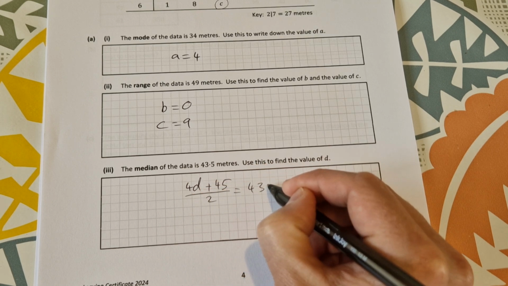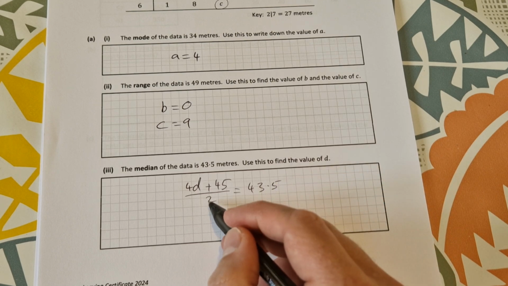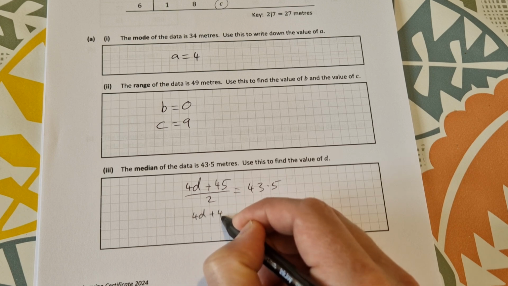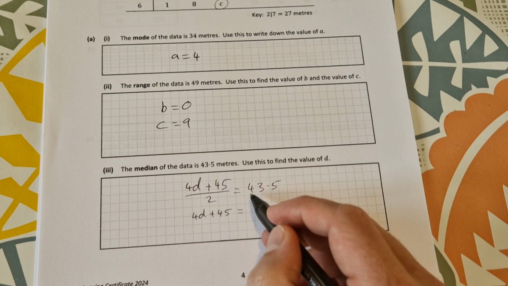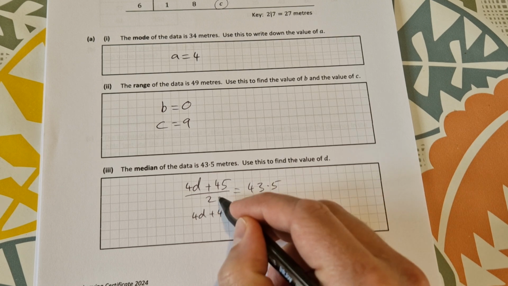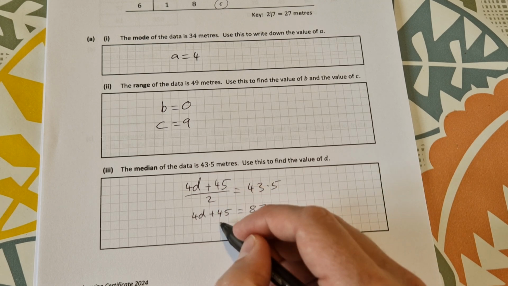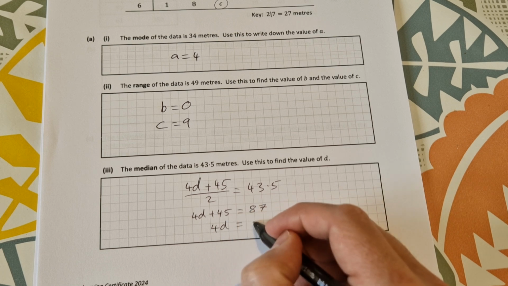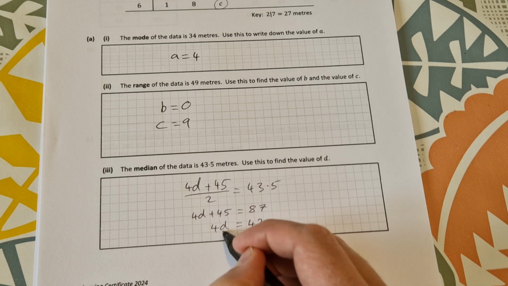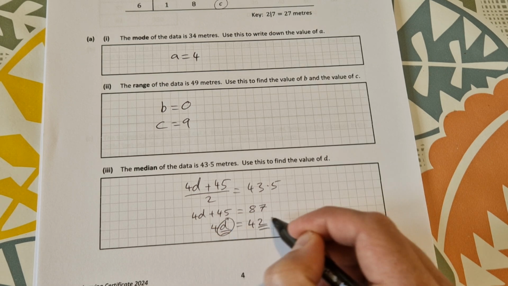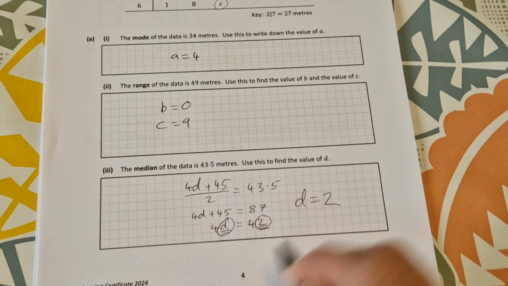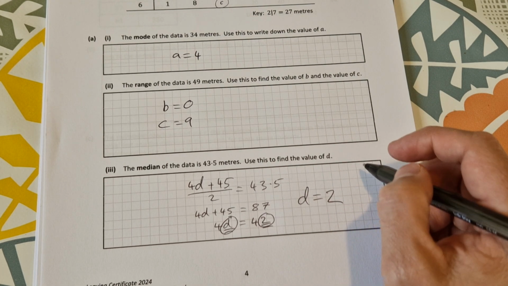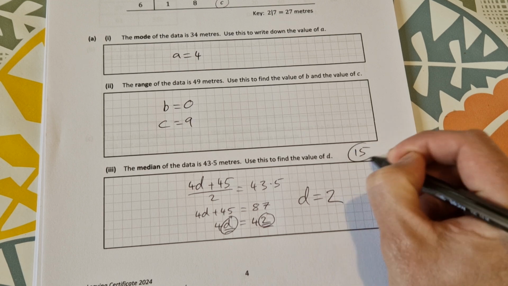That's equal to 43.5. So we can do a little bit of algebra here. Multiply across to get 4D plus 45 is equal to 87. And then you can take away 45 from both sides to get 4D is equal to 87 minus 45, which is 42. So that means D is equal to 2. So the digit D is equal to 2. D is equal to 2. So that's question 1, part A, and that together is worth 15 marks.